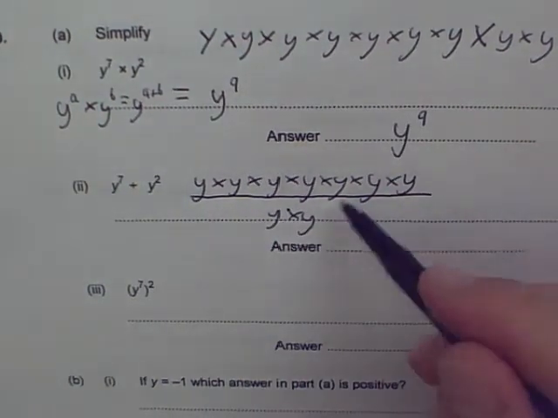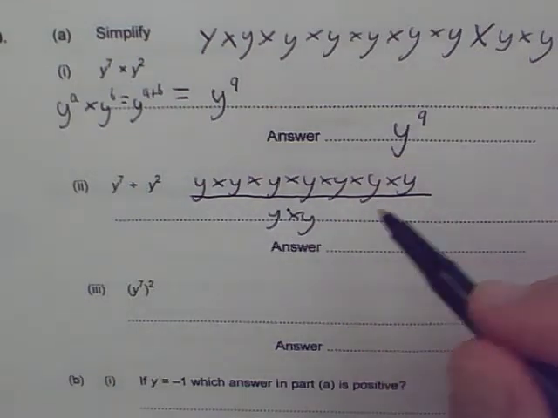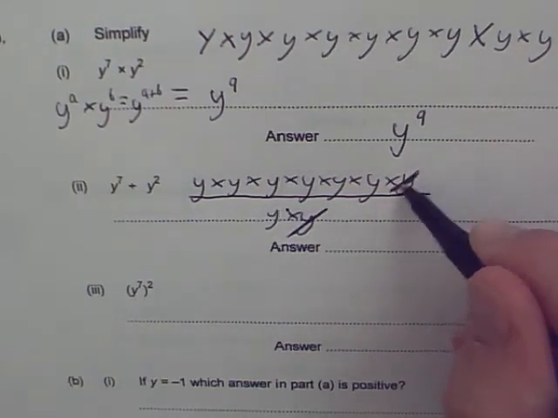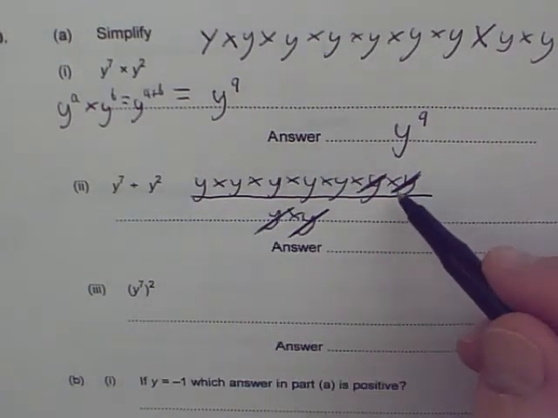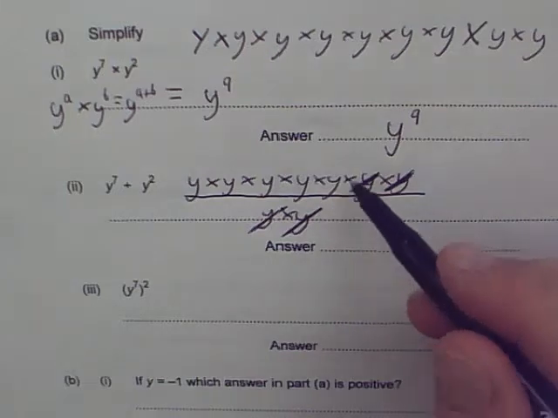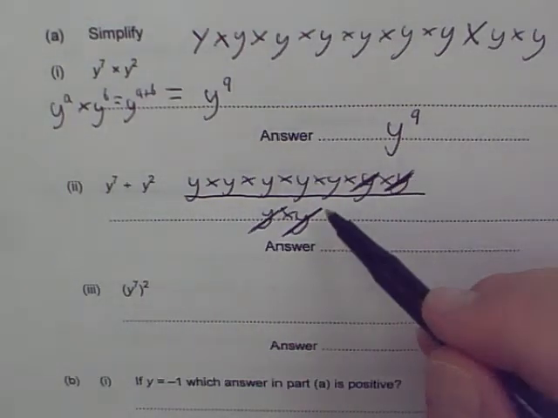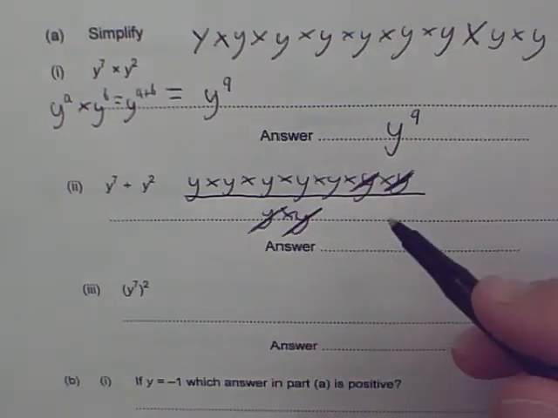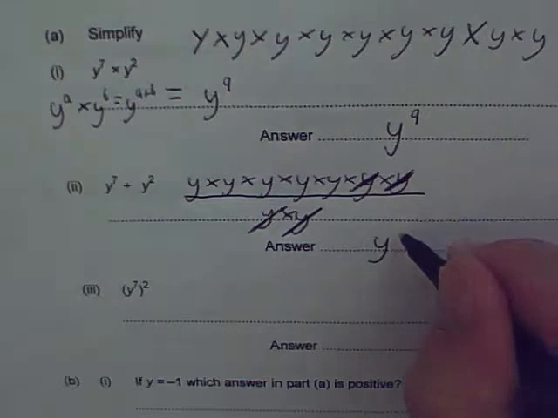Now when you've got this sort of situation with the same thing multiplied on the top as what you've got on the bottom, you can cancel out, which means I can cancel that one with that one, that one with that one. They cancel out because if I multiply by y and then divide by y, I'd simply end up with what I had before. What if I had these 5 lots of y and then I had multiplied by y twice and then divided by y twice? I would end up with just the 5 lots of my y. So again, my answer would be y to the power of 5.